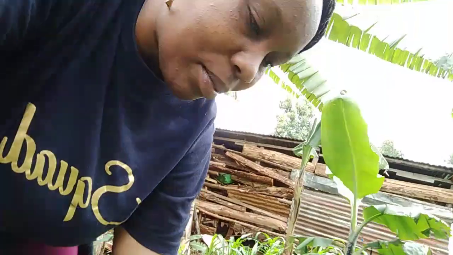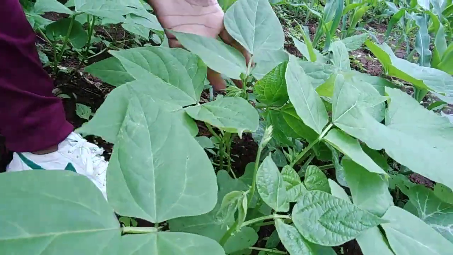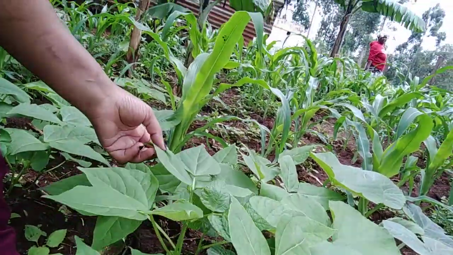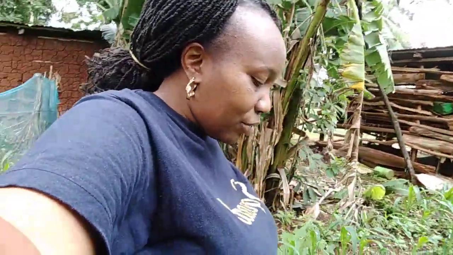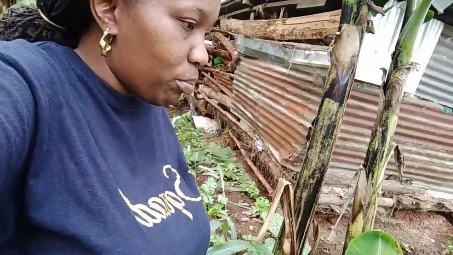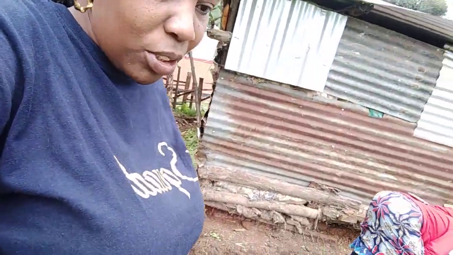And also this beans leaf, look at these beans. They are very green. They look so nutritious. Apart from it being just beans, do you know that also the leaves of the beans are vegetables? If you didn't know, then you have known. So my mom is calling me over there so that we can also show you what is around our home. So we have a lot of vegetables. So let me show you.